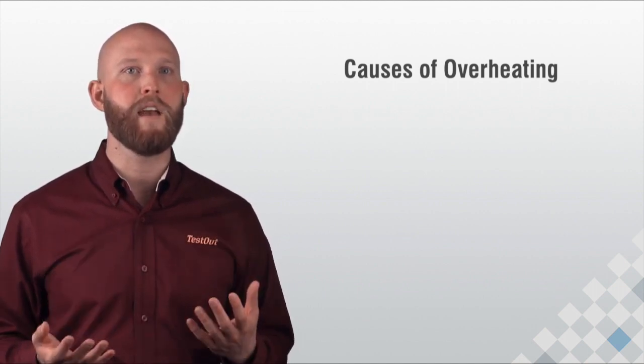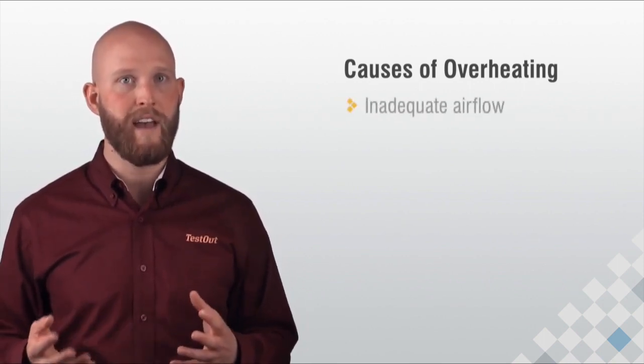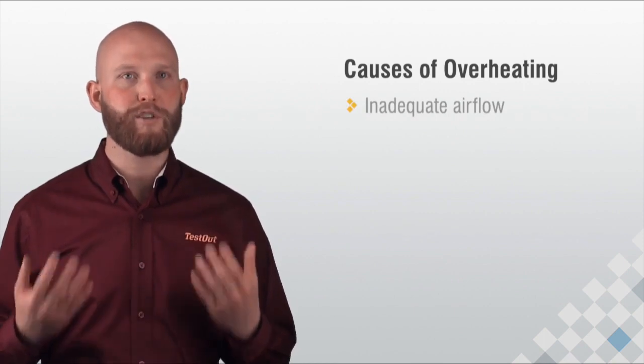Now, let's talk about system overheating. In a modern system, the system components generate a lot of heat that needs to be dissipated. Overheating causes premature component failure. Overheating could be caused by a variety of different factors. Inadequate airflow may be the result of having an inadequate number or size of fans in the system. You can add extra fans to the system to increase airflow.